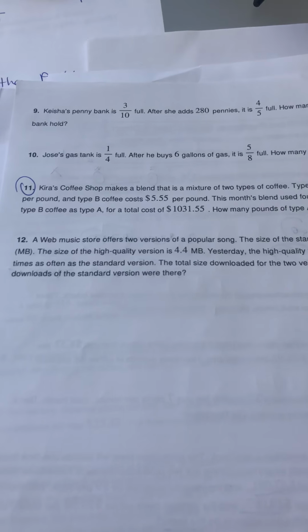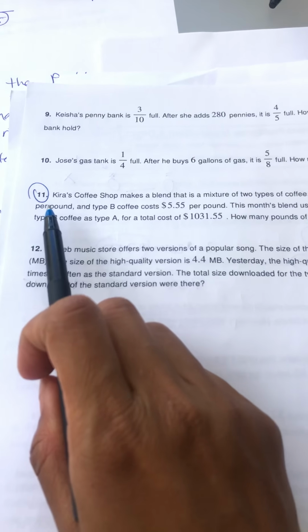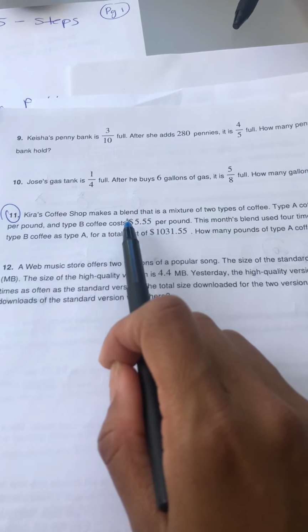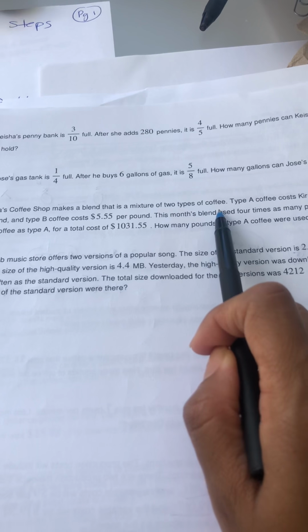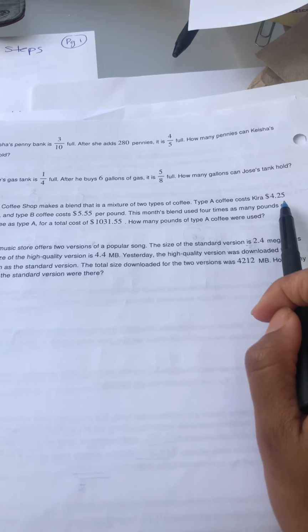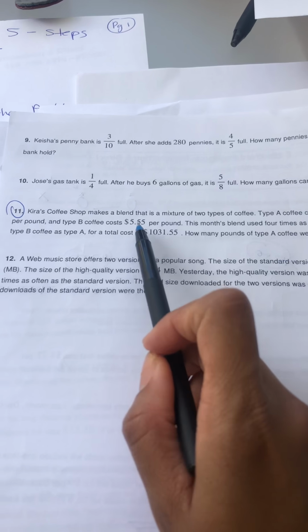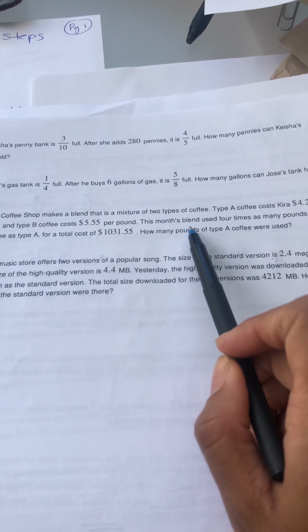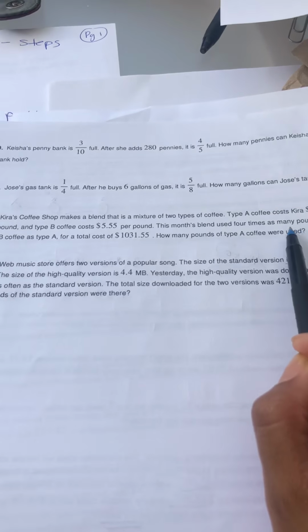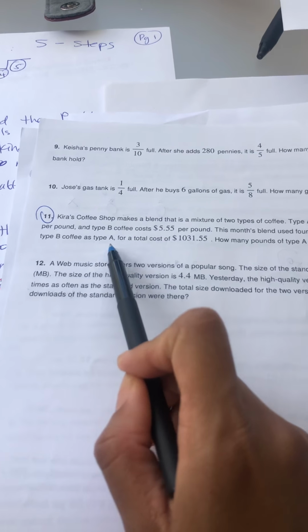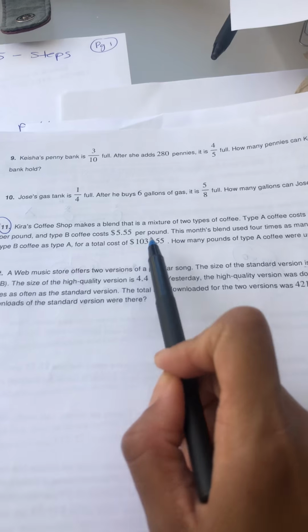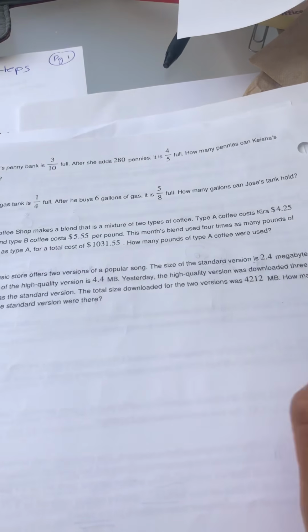Right, so the last problem I'm going to do is number 11 on your worksheet. Kira's coffee shop makes a blend that is a mixture of two types of coffee. Type A coffee costs Kira $4.25 per pound, and type B coffee costs $5.55 per pound. This month's blend used 4 times as many pounds of type B coffee as type A for a total cost of this amount. How many pounds of type A coffee were used?